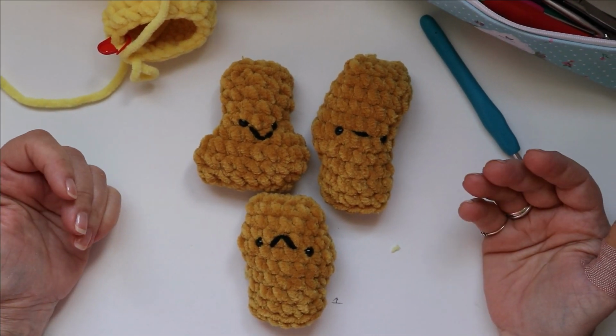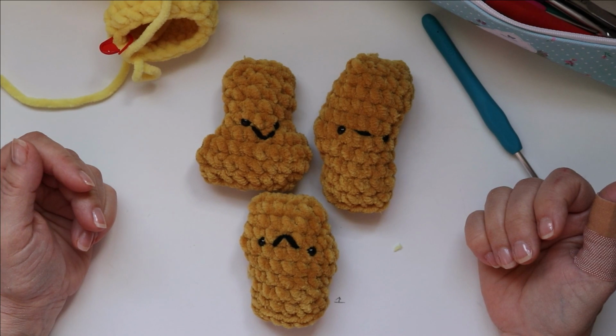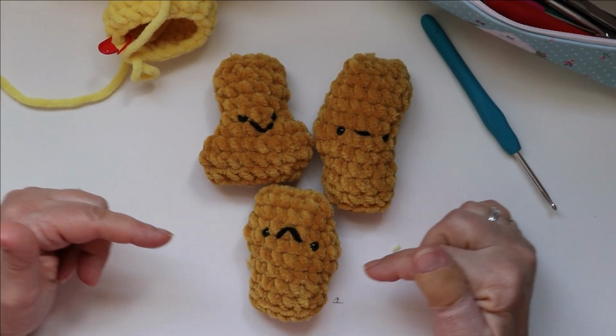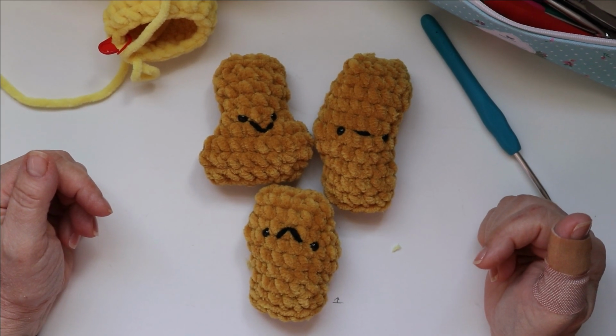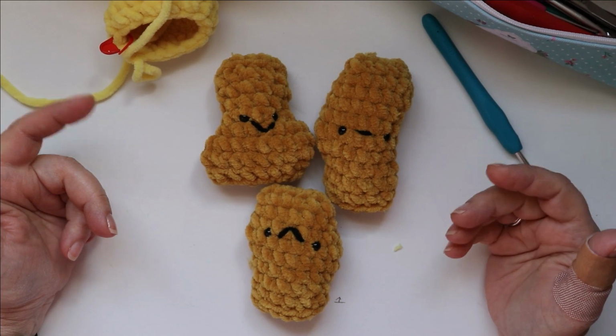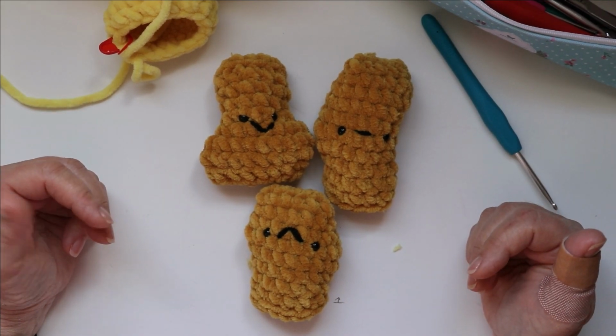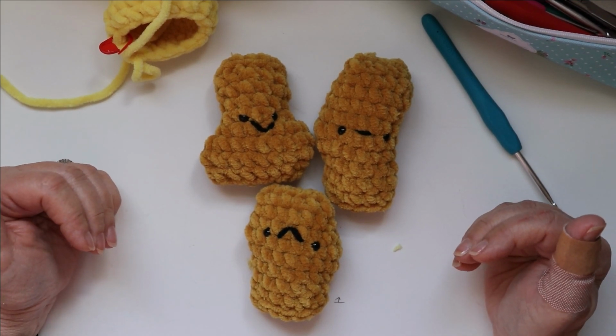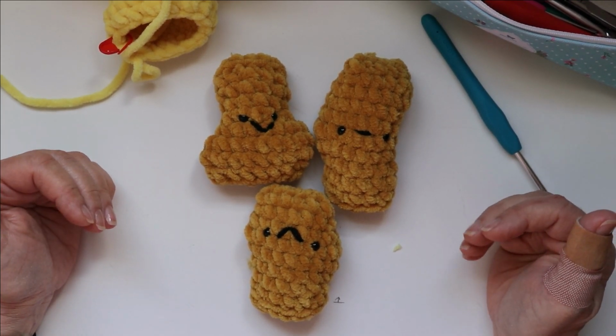So just go ahead and make some chicken nuggets if you want to, just to play with the single crochet increase and single crochet decreases to see what funky shapes you can make. And then you'll understand a little bit more about what an increase and a decrease does in crochet.